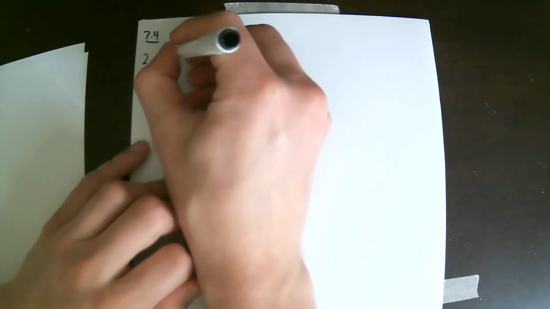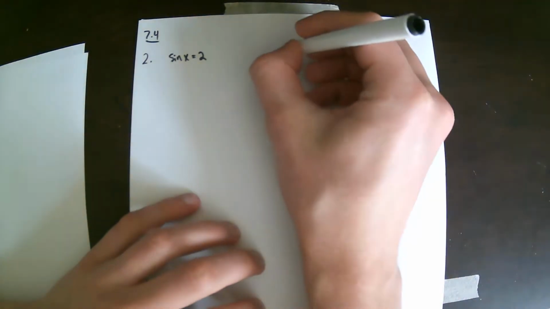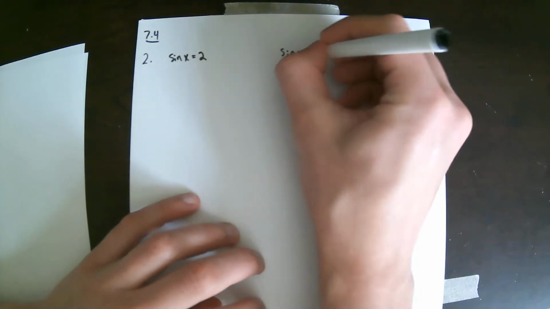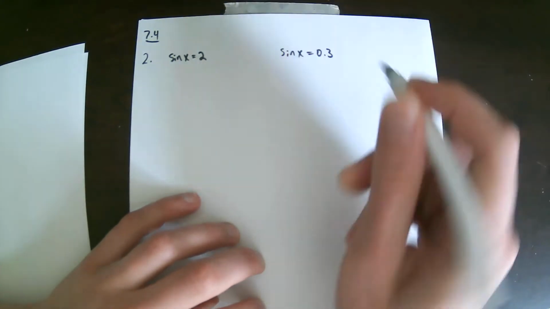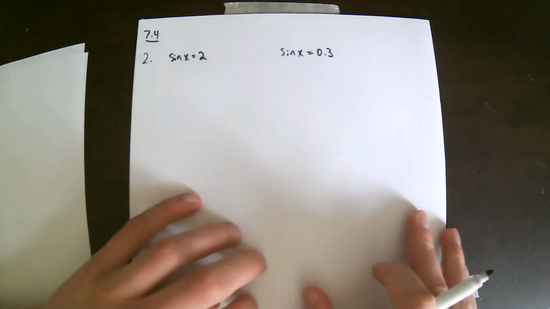Okay, so sine of x equal to 2 has either none, 1, or infinitely many solutions, whereas the equation sine of x equal to 0.3 has none, 1, or infinitely many solutions.